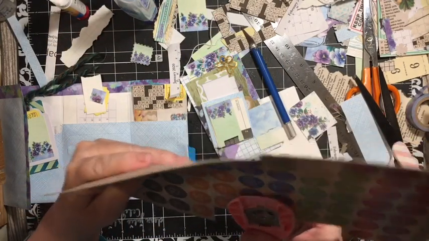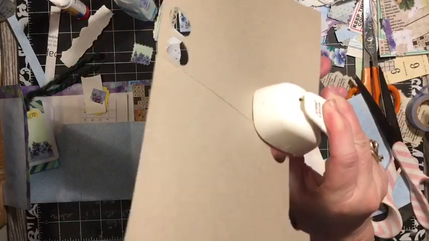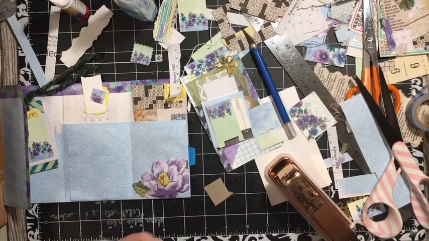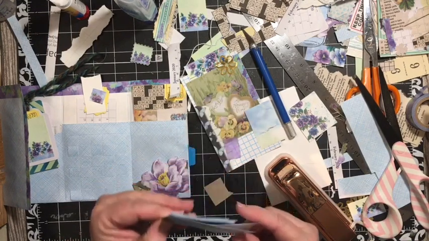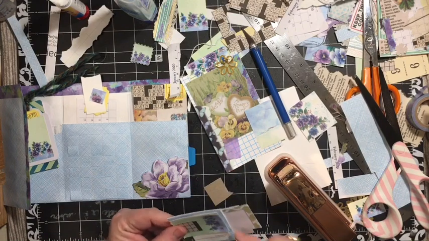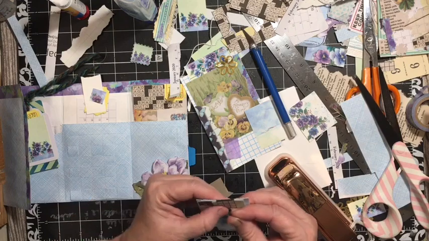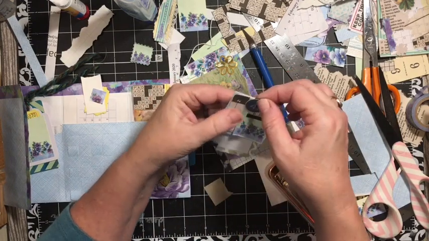Bingo! Okay, so we'll add a bingo marker.